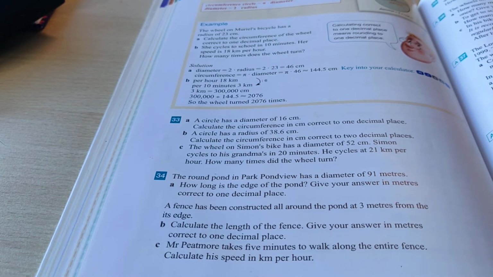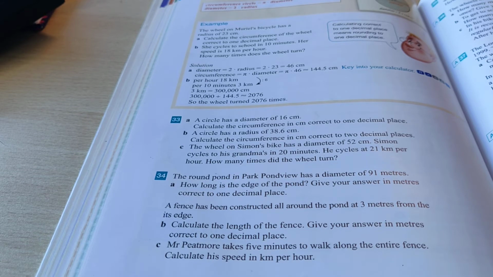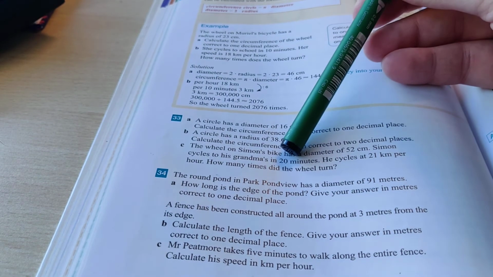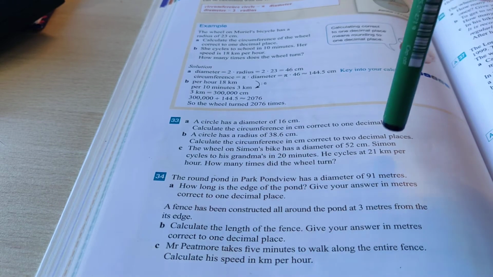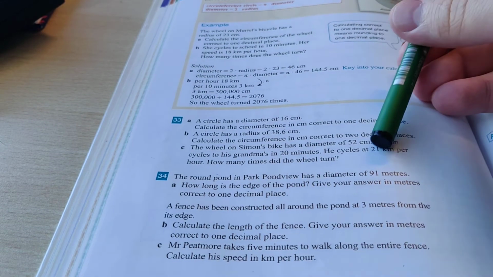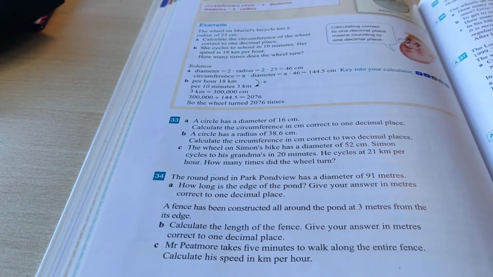Okay, the next question is kind of difficult. Exercise C. It says the wheel on Simon's bike has a diameter of 52 centimeters. Simon cycles to his grandma in 20 minutes. He cycles at a speed of 21 kilometers per hour. How many times does his wheel turn? Alright, so he cycles to his grandma's in 20 minutes. So that's 1/3 of an hour. He cycles at 21 kilometers per hour. So that means that in 1/3 of an hour, he cycles 7 kilometers. And 7 kilometers is 7,000 meters.